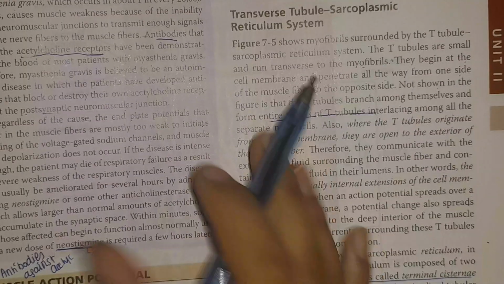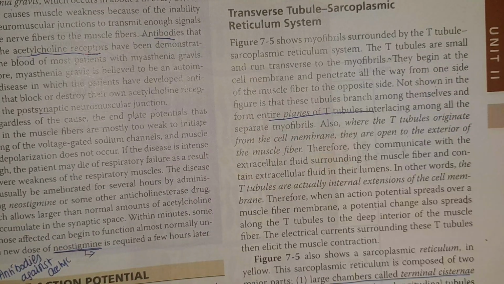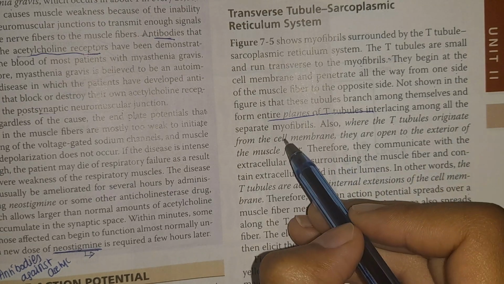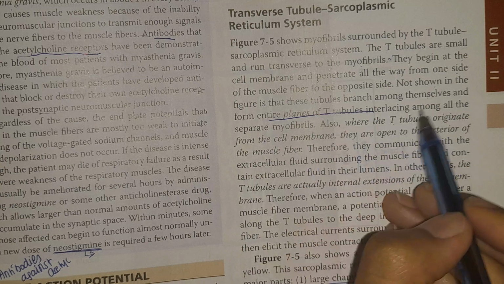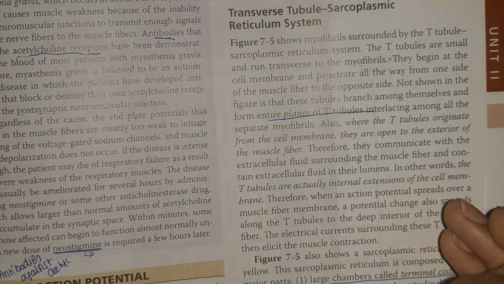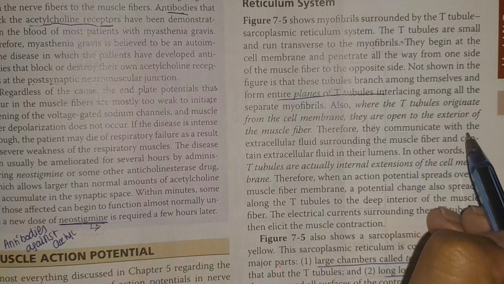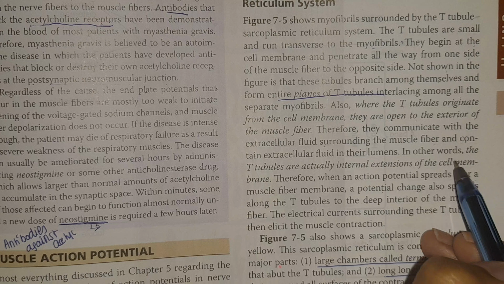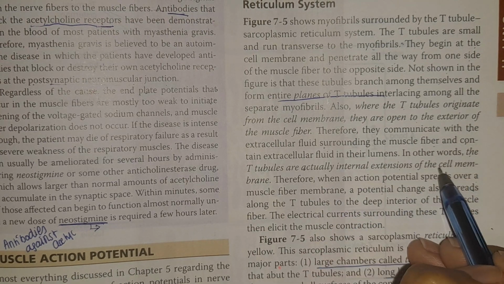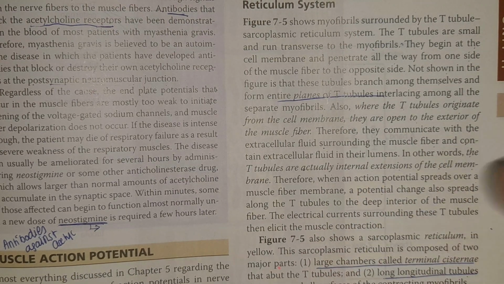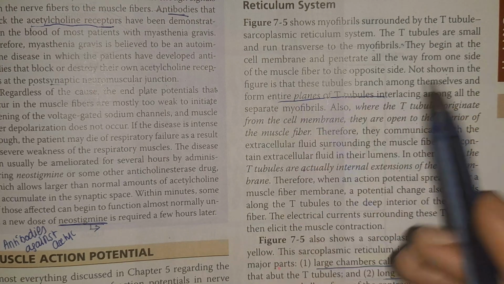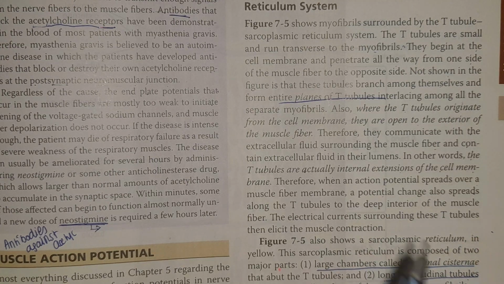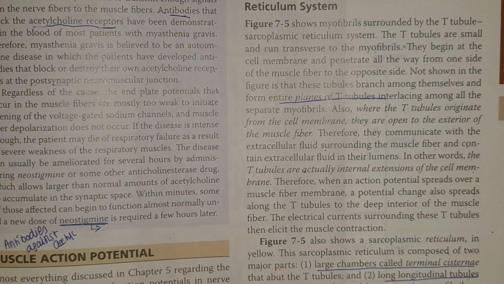So now what will happen? The transverse tubule, the sarcoplasmic reticulum system. Where the T tubules originate from the cell membrane, they are open to the exterior of the muscle fiber. I told you that they will push the calcium from the exterior to the interior. Therefore, they communicate with extracellular fluid surrounding the muscle fiber. In other words, T tubules are actually internal extensions of the cell membrane. So what happens? The cell membrane has inward invaginations. These inward invaginations connect the extracellular fluid to the intracellular area and allow the calcium ion to move inside.